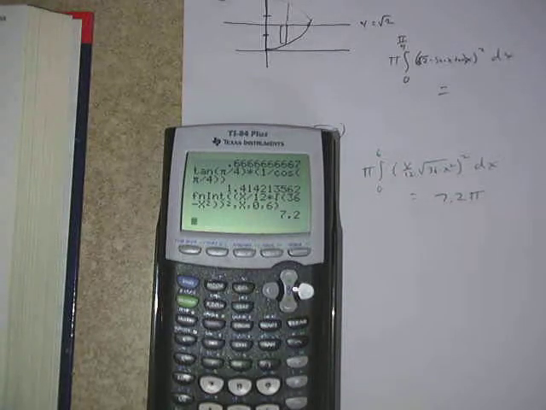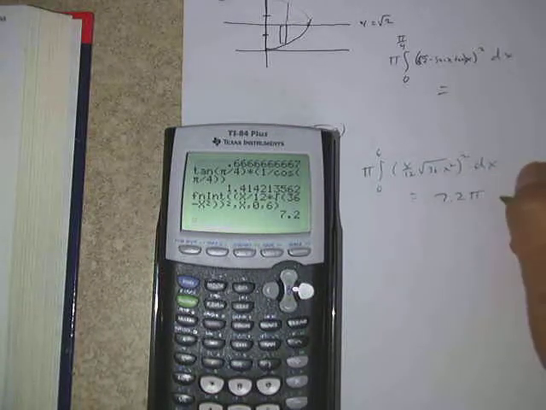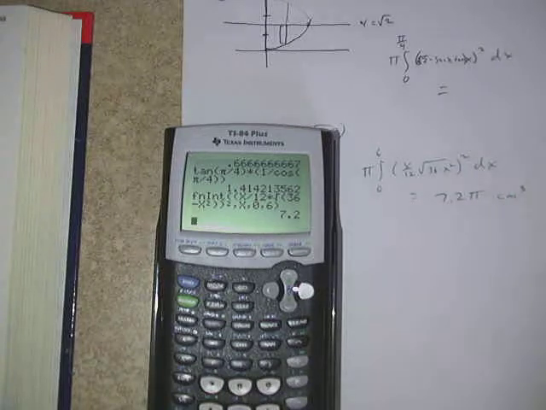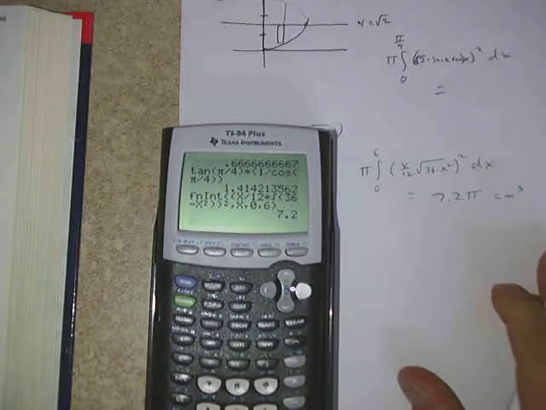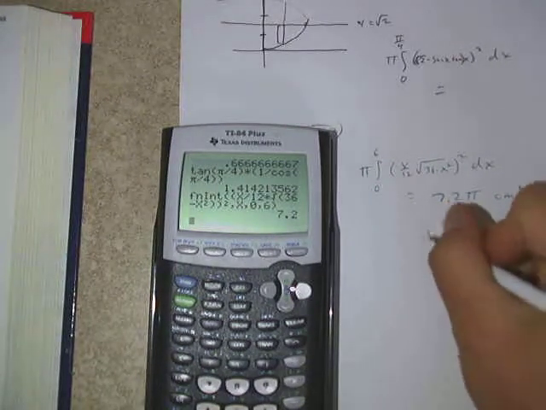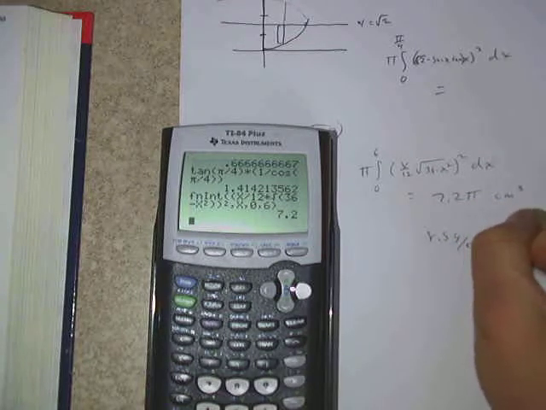I'm going to go back up and put a parenthesis around that whole thing in order to have the whole thing squared. Comma x, comma 0, comma 6. 7.2 pi then would be our result. Questions on the first part?